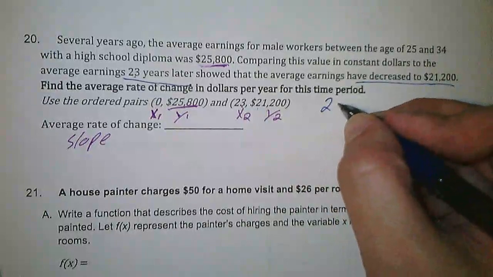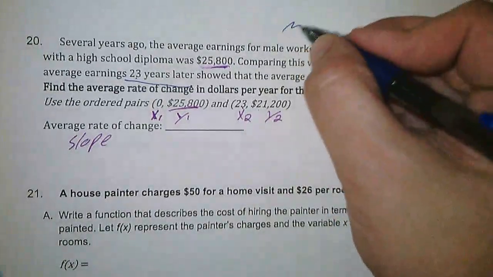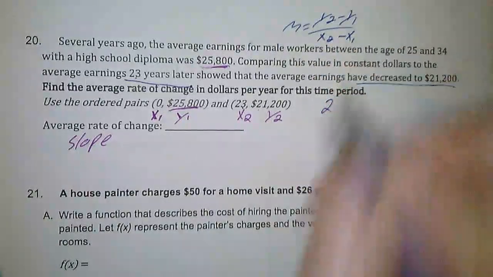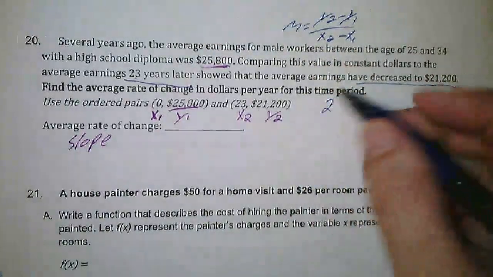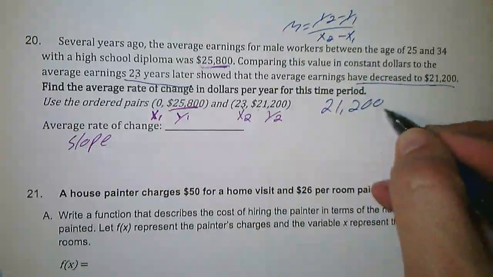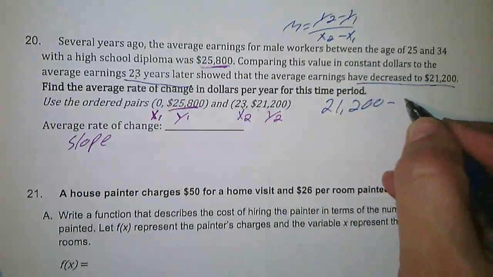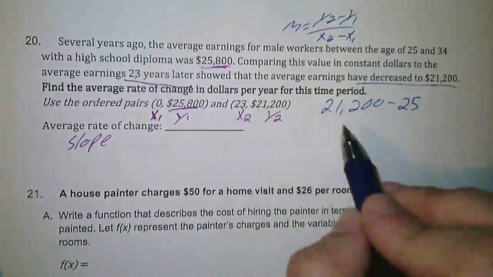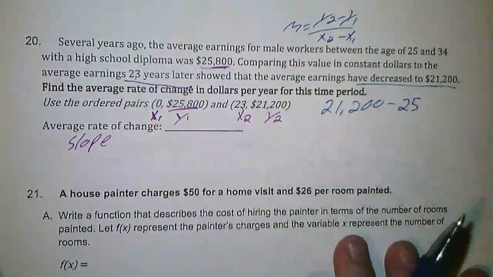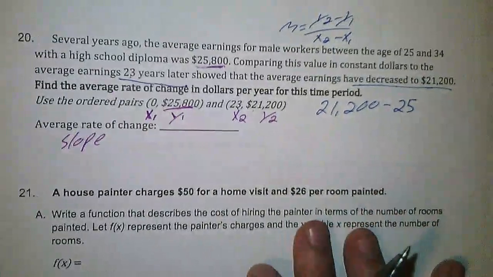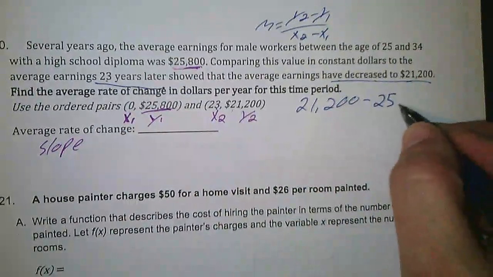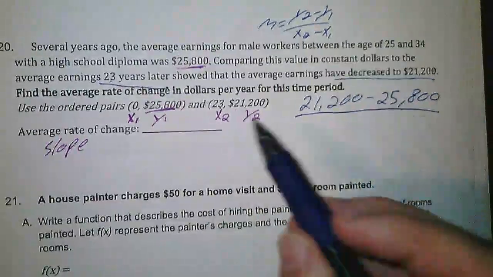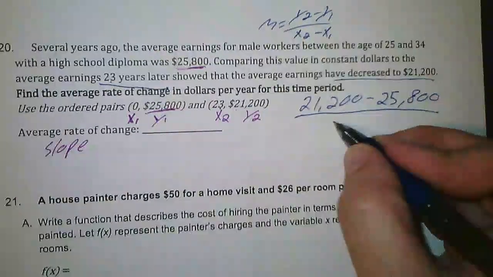So again, it's the slope formula, y2 minus y1 over x2 minus x1. 21,200 minus, so that's my y2 minus my y1 of 25,800 over x2 minus x1.